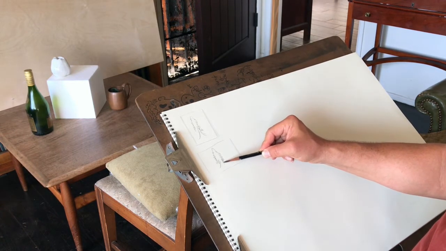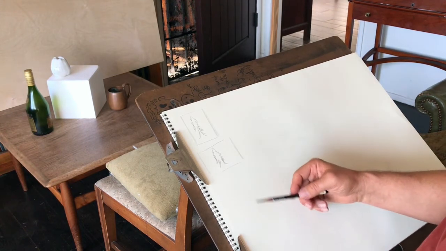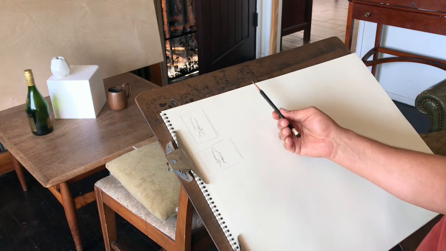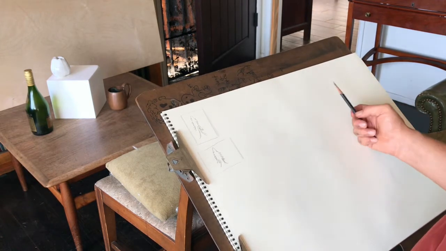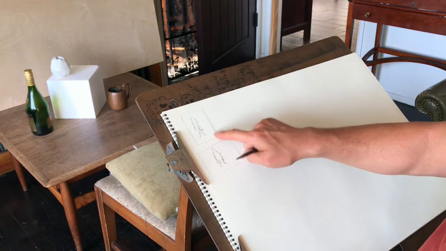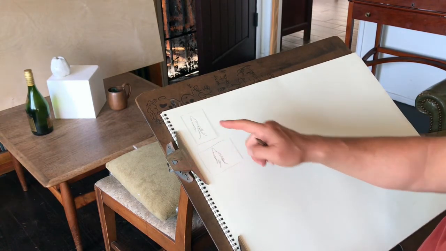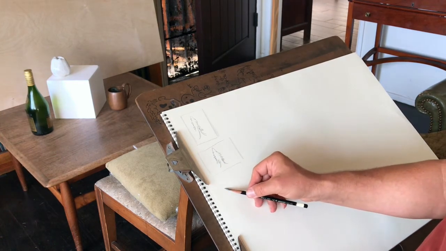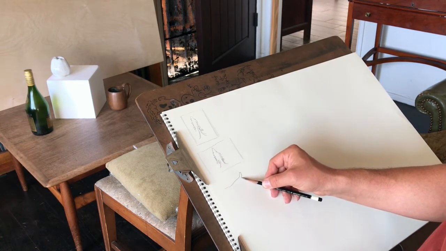So in art, we have this term, positive and negative space. Positive space is the object. Negative space is the air around the object, empty space. You always want to have a good balance between positive and negative space. So in this case, a portrait orientation gives you a better balance of positive and negative space than a horizontal orientation. Let's say I need to draw a banana.